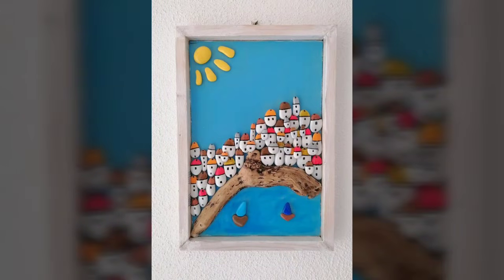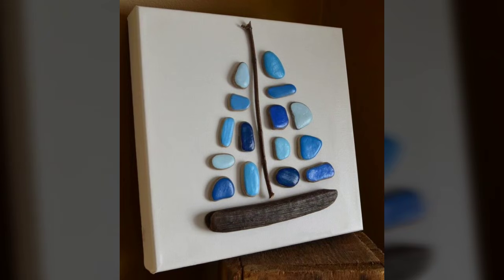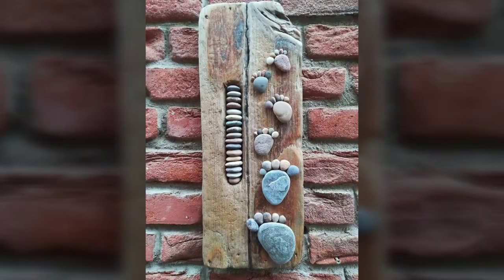Friends, the first idea is paper can become lovely coaster. Glue smooth stones onto a cork or wooden coaster. Arrange them closely together and finish with a clear waterproof sealer. These handmade coasters are practical and stylish.